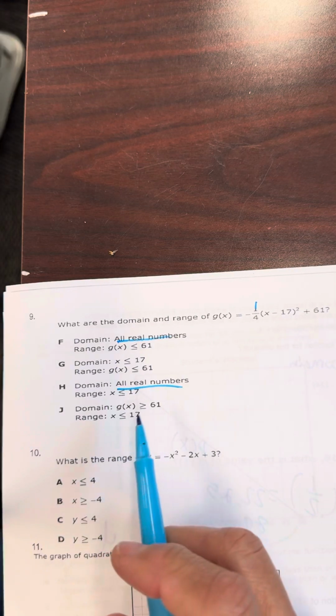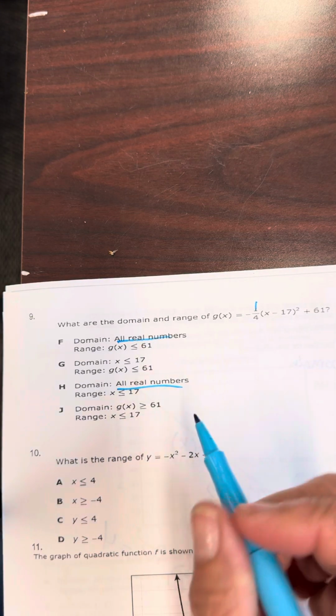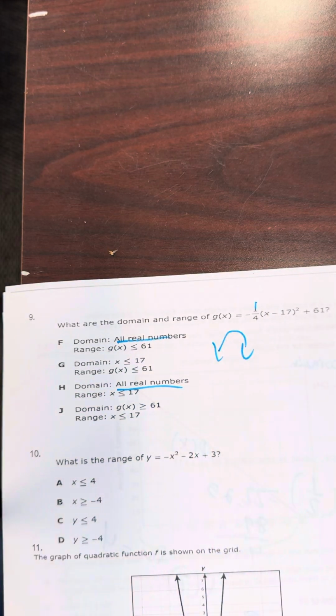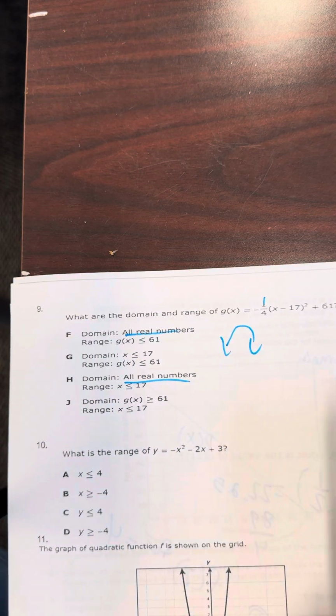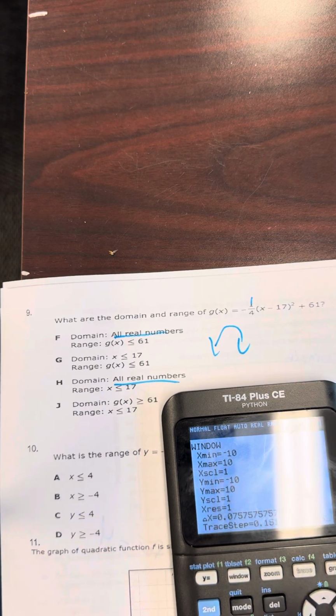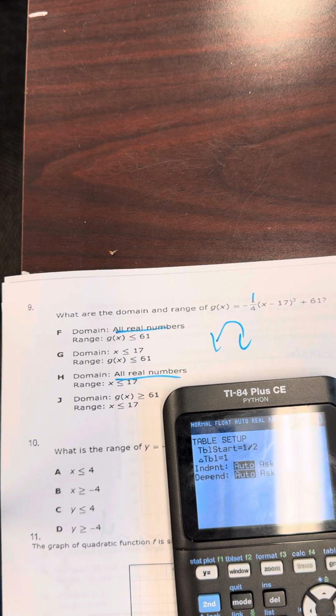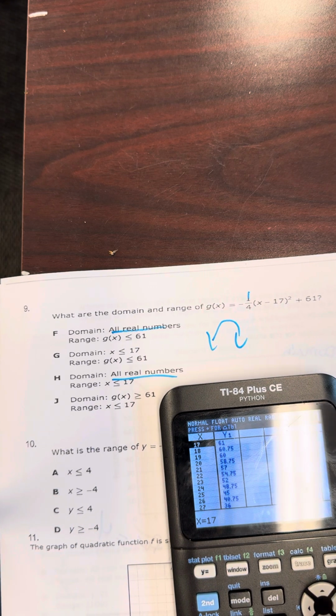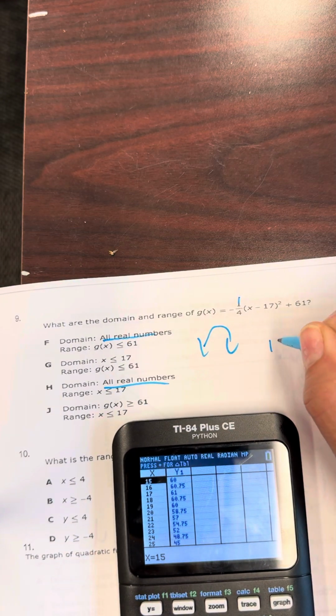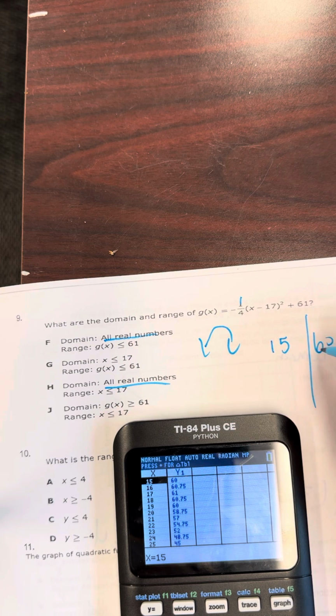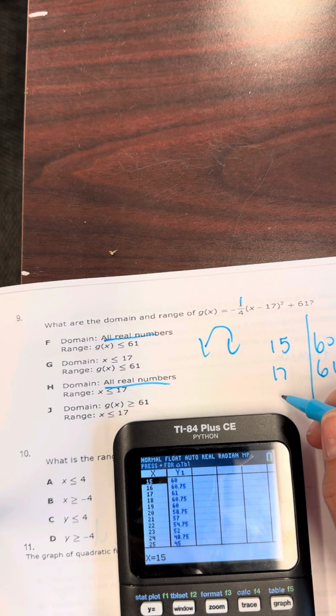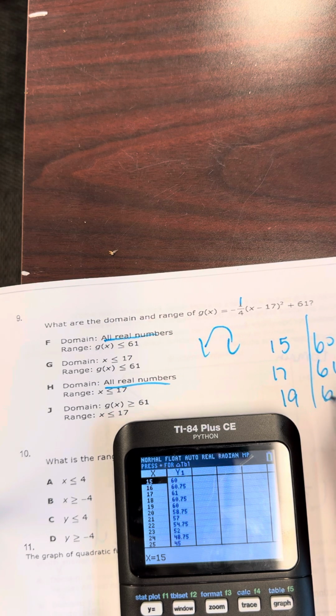So then our range is, it's negative, so we know that it's facing down, so that's why it's less than or equal to. So it's either 17 or 61. So let's go to our table and change that back to, let's go ahead and start at 17. So at 17, it is 61. And notice around 17, you have matching. So 15 is 60, 17 is 61, and 19 is also 60. So these two match.